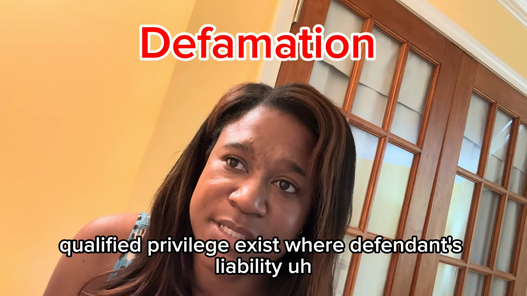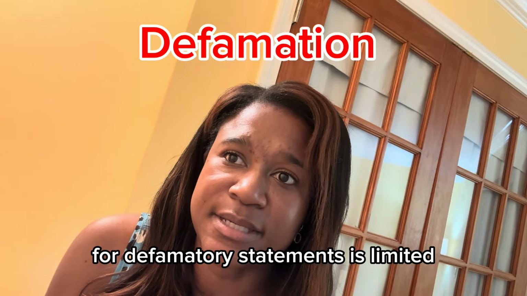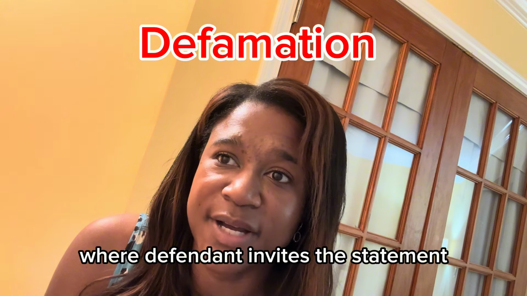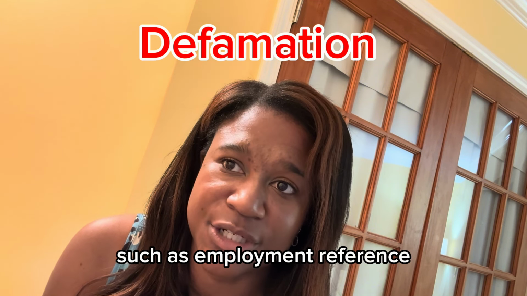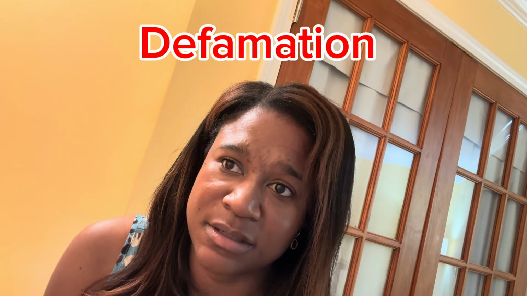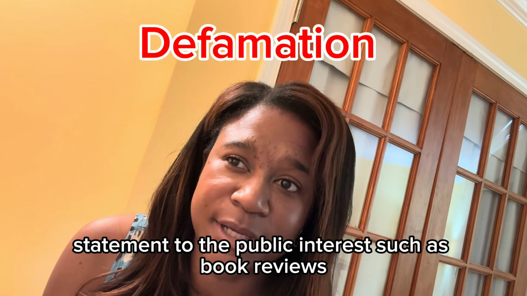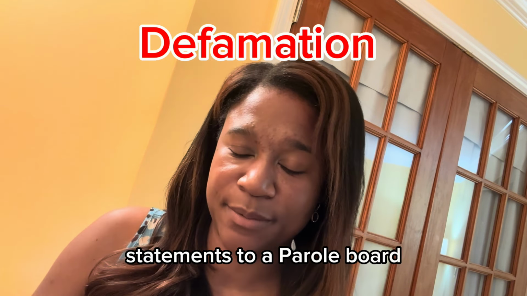Qualified privilege exists where the defendant's liability for defamatory statements is limited, where the defendant invites the statement and/or the recipient has an interest, such as an employment reference, credit report, or letter of recommendation. Statements in the public interest, such as book reviews, and statements to a parole board.